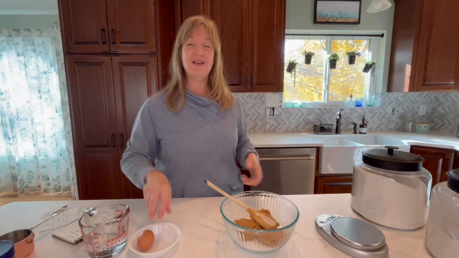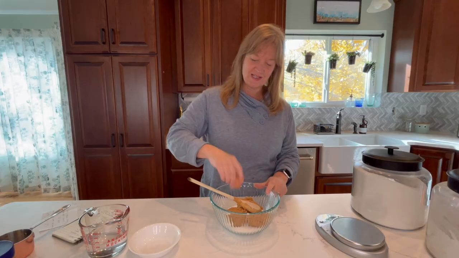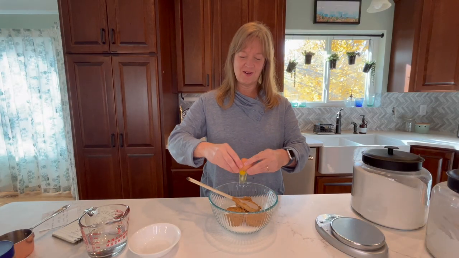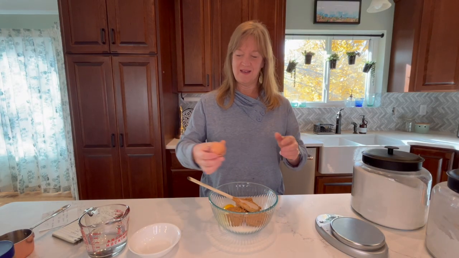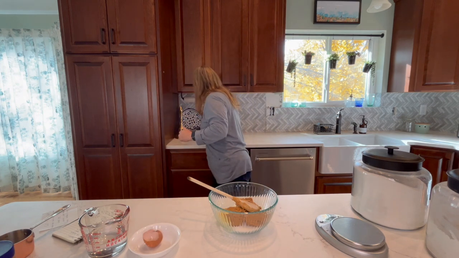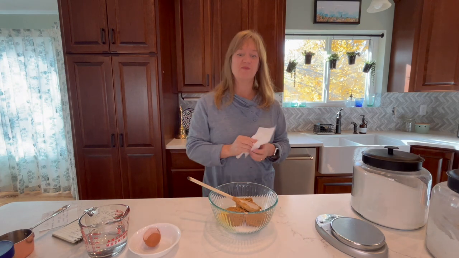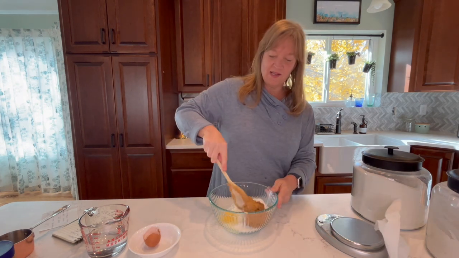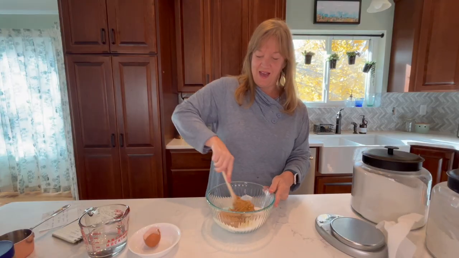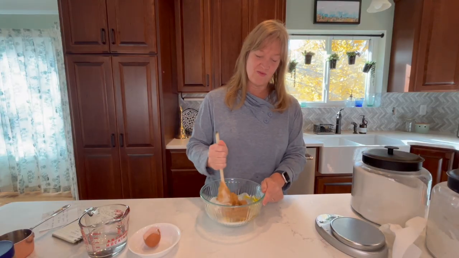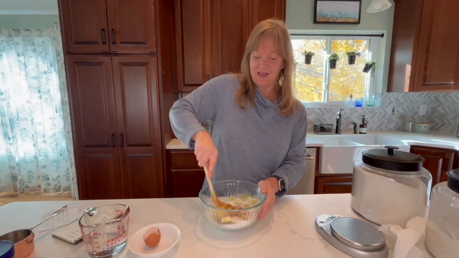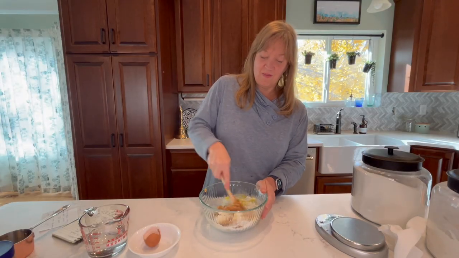My third ingredient in 3-ingredient peanut butter cookies is 1 egg. I'm going to crack in 1 egg, and I am done. Just need to clean off my fingers. So I can just mix up these cookies, and I will then roll them into balls, do the little crisscross with a fork, and it'll make a dozen big peanut butter cookies.